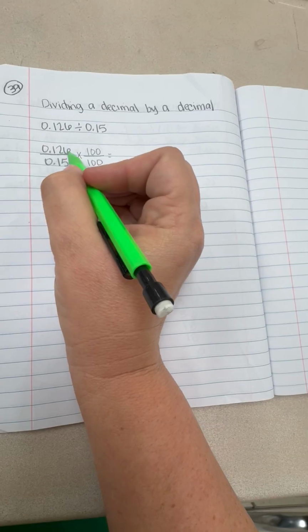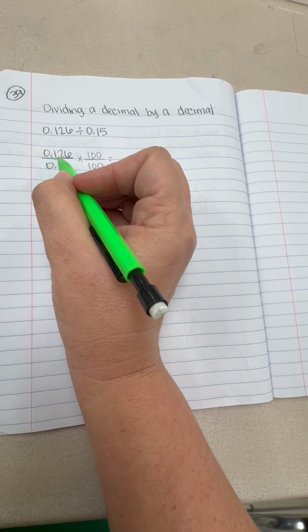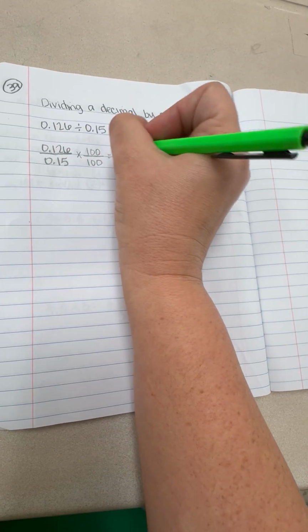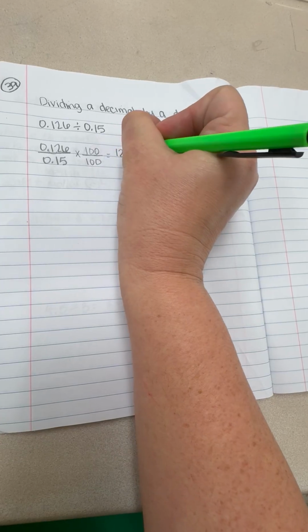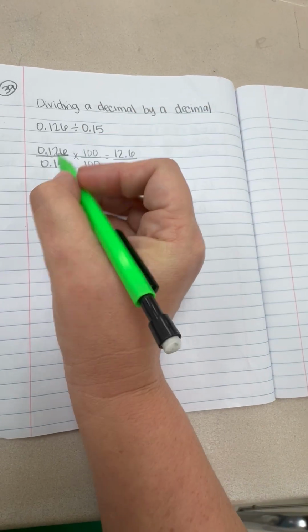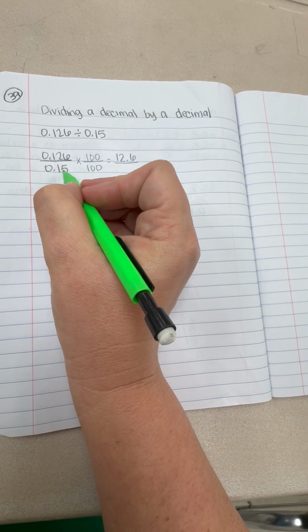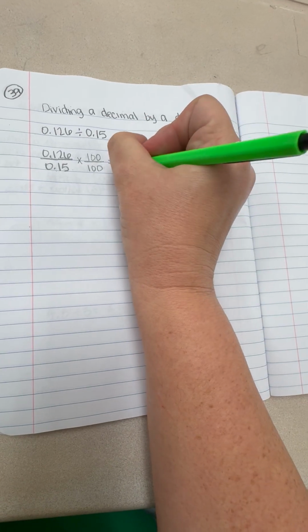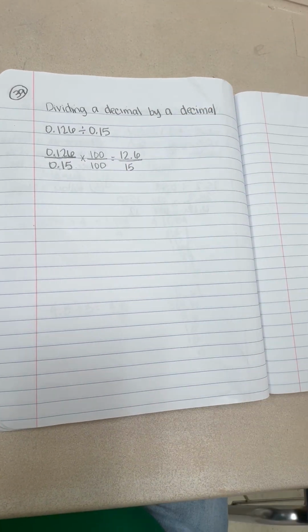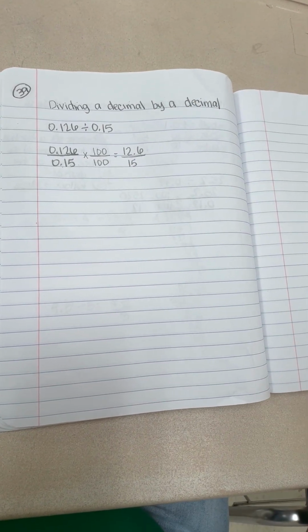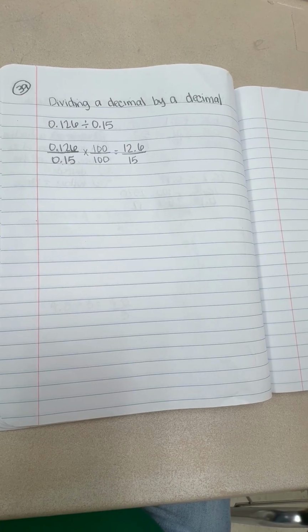When you multiply this number times 100, that is going to move two places. When you multiply this one times 100, it moves two places. So we're actually dividing 12.6 divided by 15.